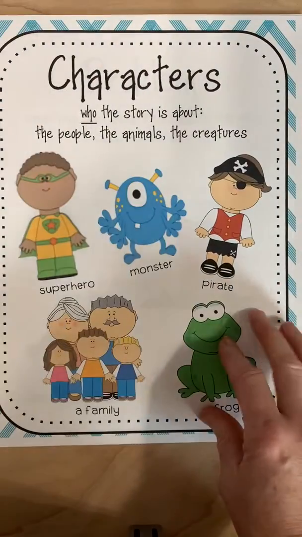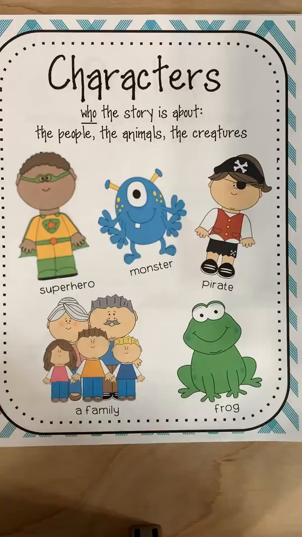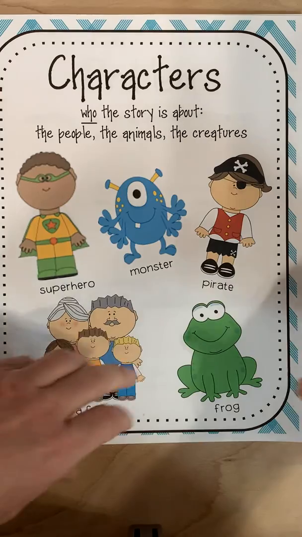Another story element are characters. Characters are who the story is mostly about. Characters can be people, characters can be animals, they can be pretend creatures that the author made up.